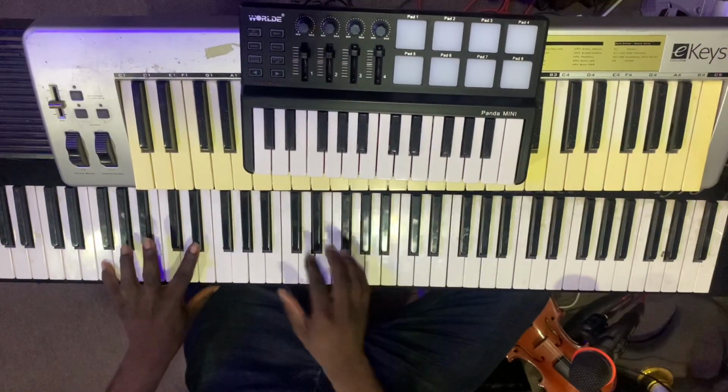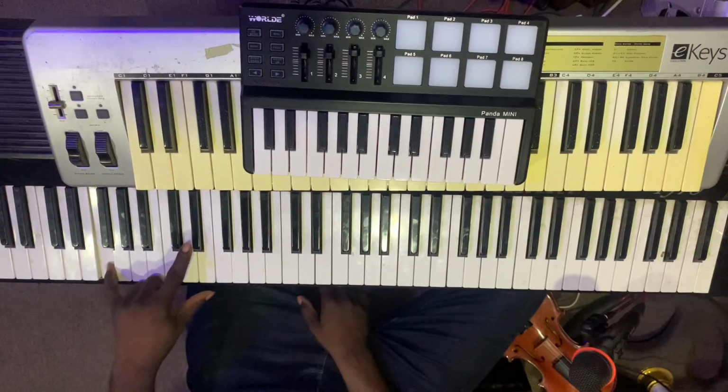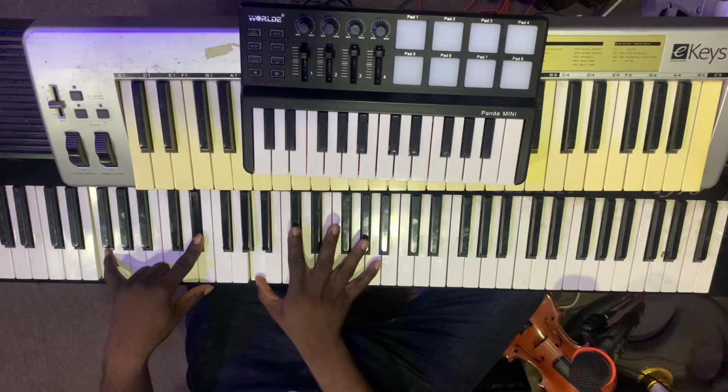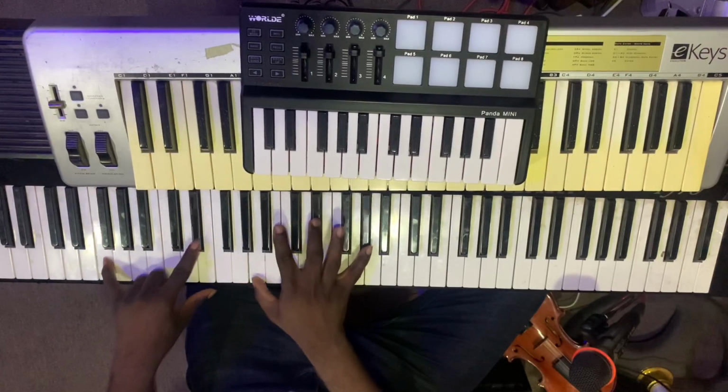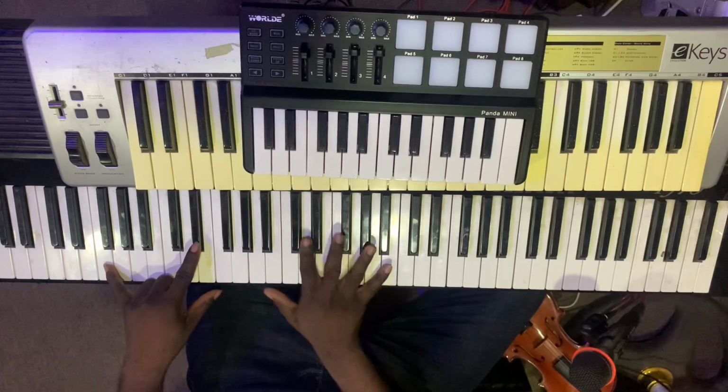So let me quickly show you this. The chord I played is F dominant 7 with a sharp 9. On the left you have a 1, we have a flattened 7th. On the right you have a 3, a flattened 7th, and a sharp 9.